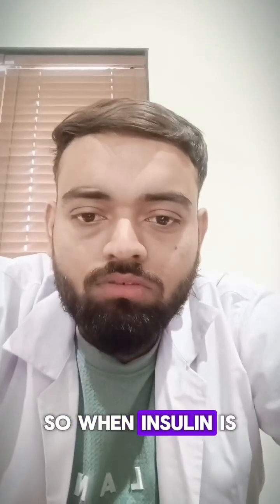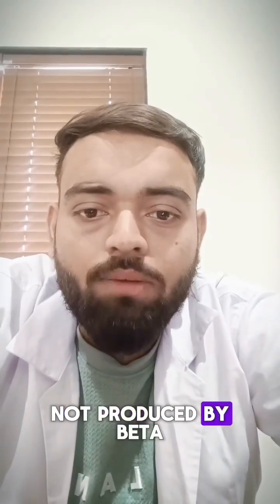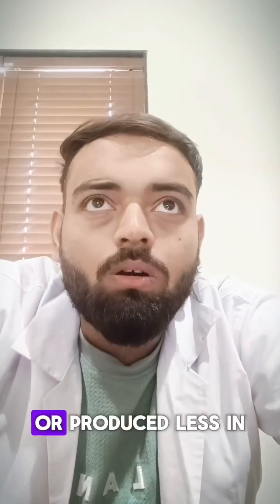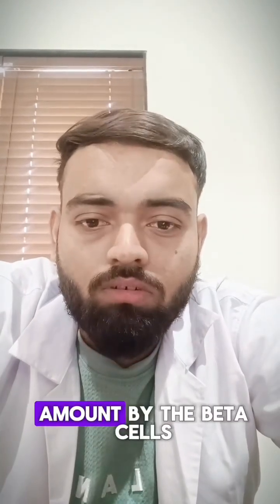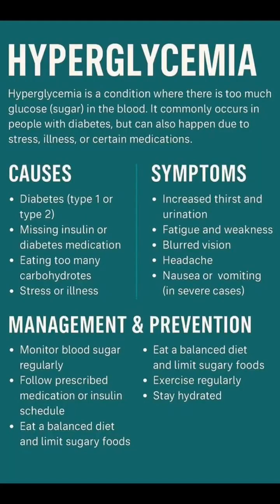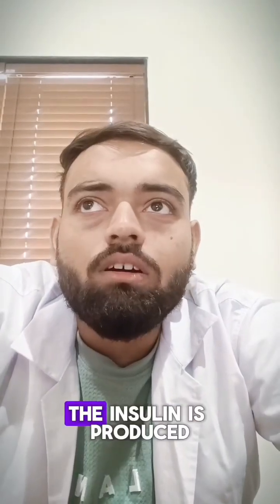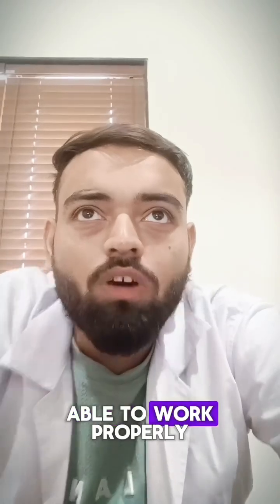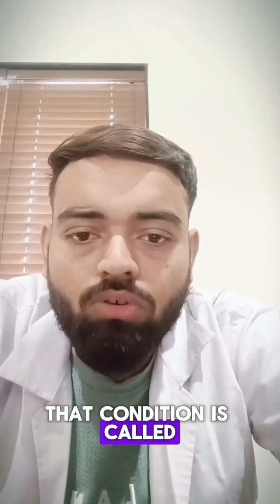When insulin is not produced properly by the beta cells, or is produced in less amount, that condition causes hyperglycemia or diabetes mellitus. Or the insulin may be produced by the beta cells properly, but it is not able to work properly. That condition is called insulin resistance.